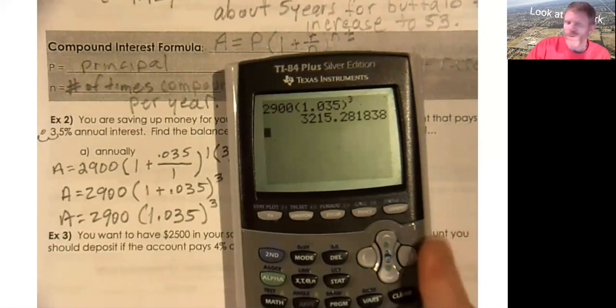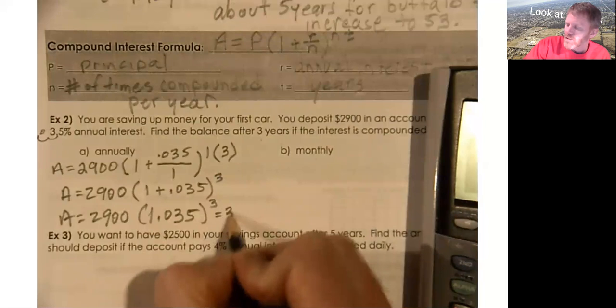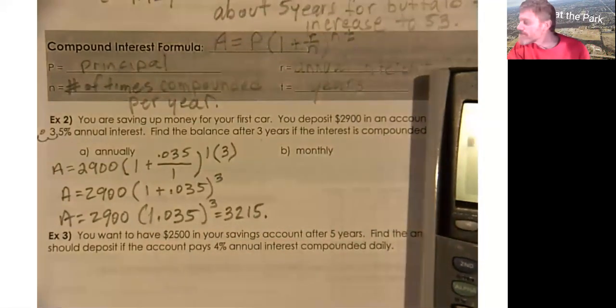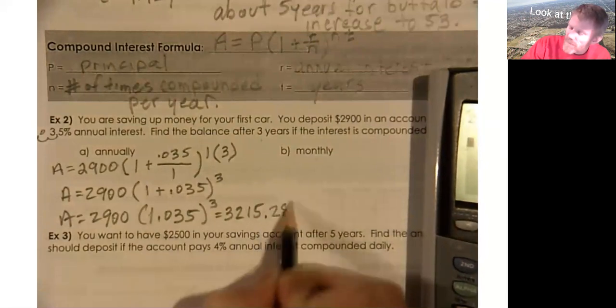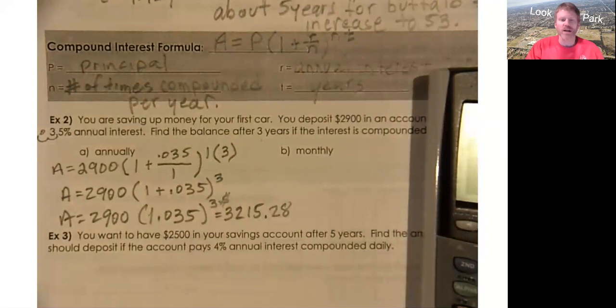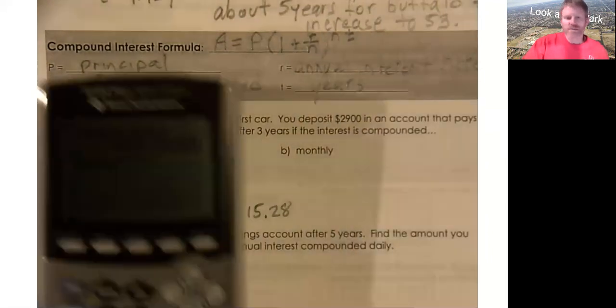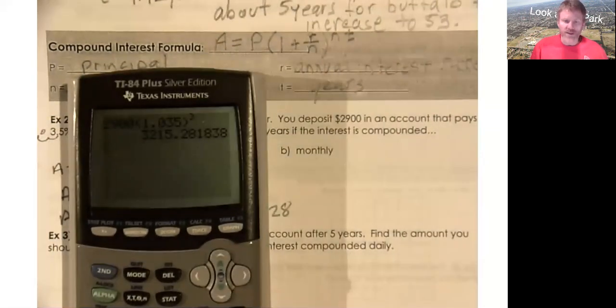So in 3 years, without putting in any additional money and only having a 3.5 interest rate, you will increase to $3,215.28. The bank gives you that extra money just because you have your money there. And typically the bank actually uses some of your money and does some own investments with your money. And that's why they end up giving you money back. That's where that money comes from. It doesn't magically just appear. They invest your money and they give you a cut of that at 3.5%.